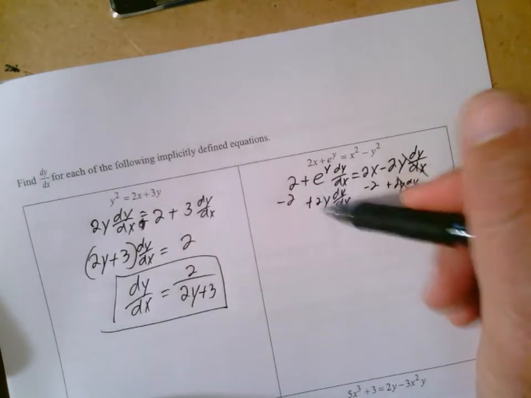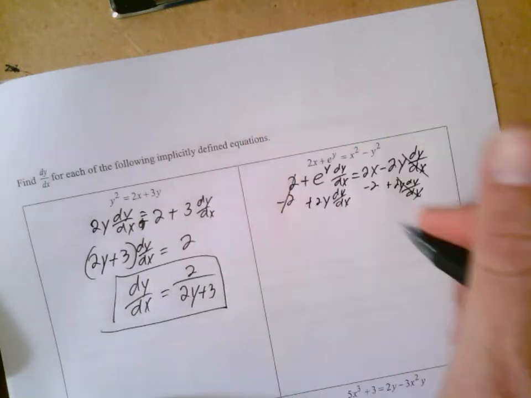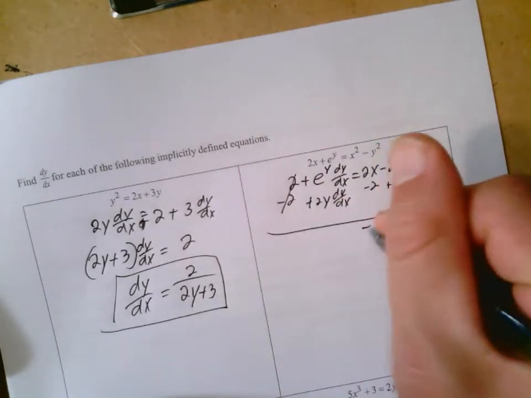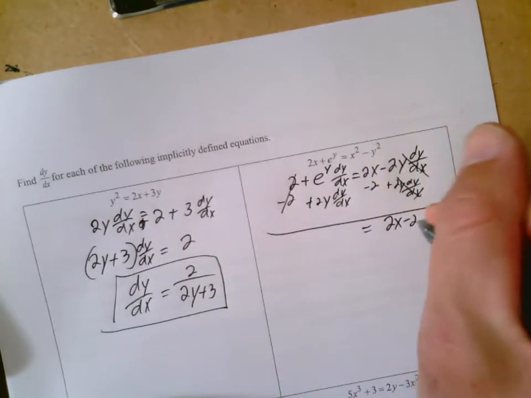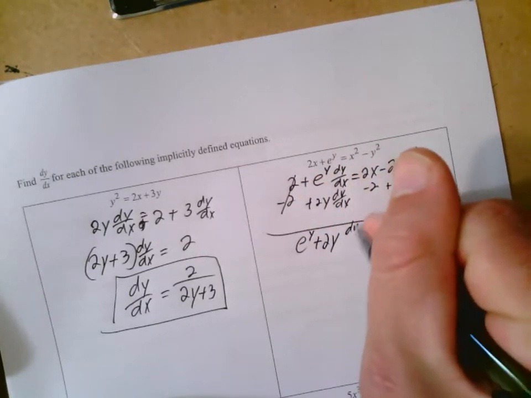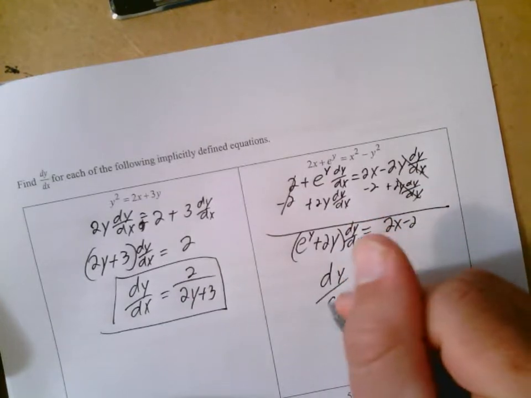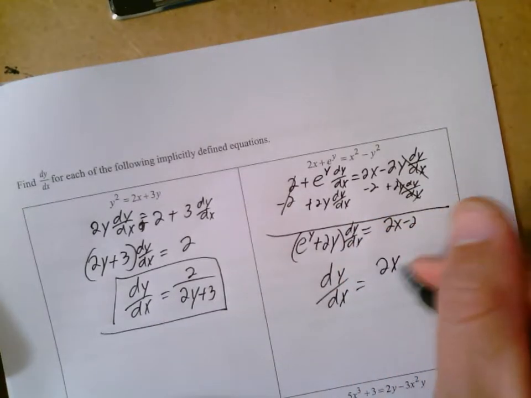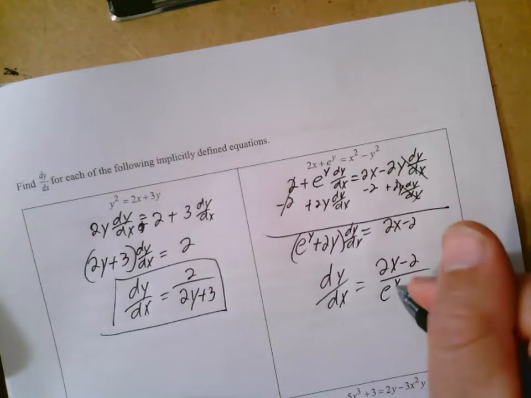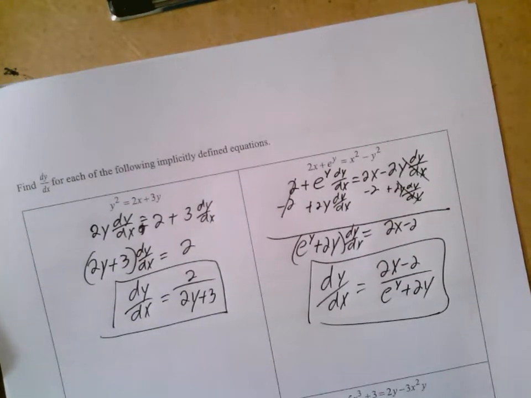Okay, so I'll put this in parentheses and I'll just have it times the dy dx. That goes away. Over here on the right side, I have 2x minus 2. Here I got e to the y plus 2y dy dx. And there you go.